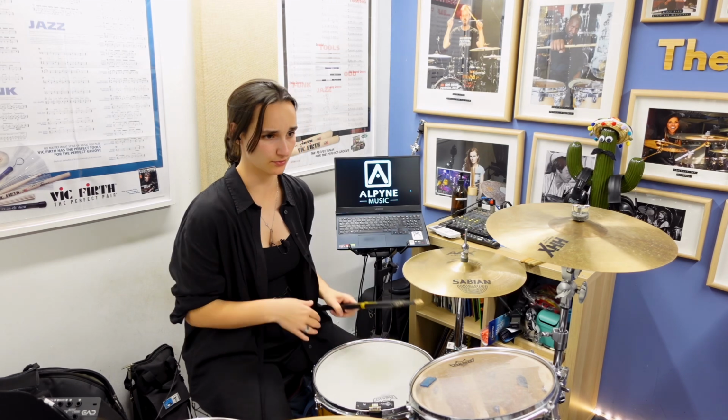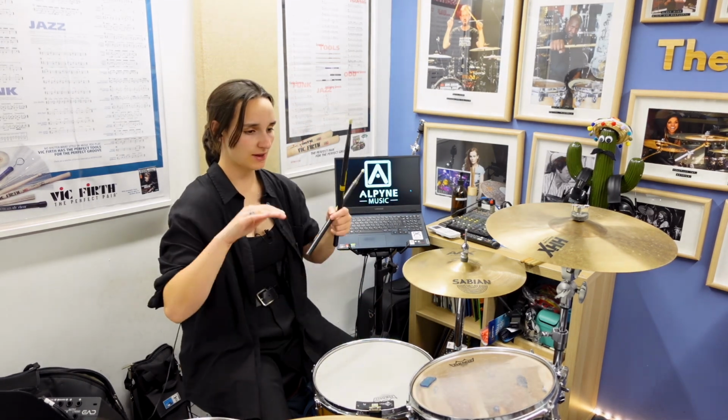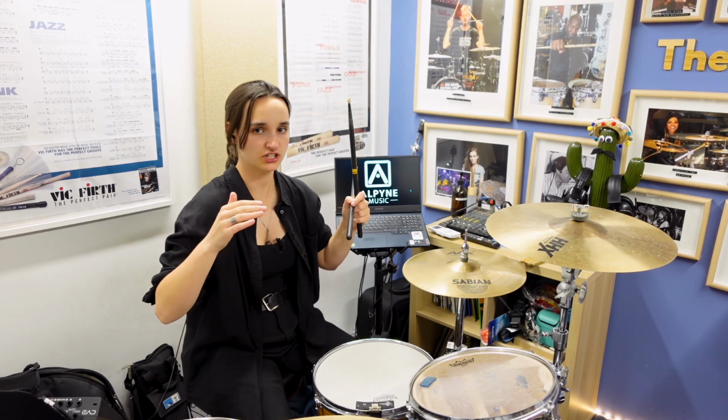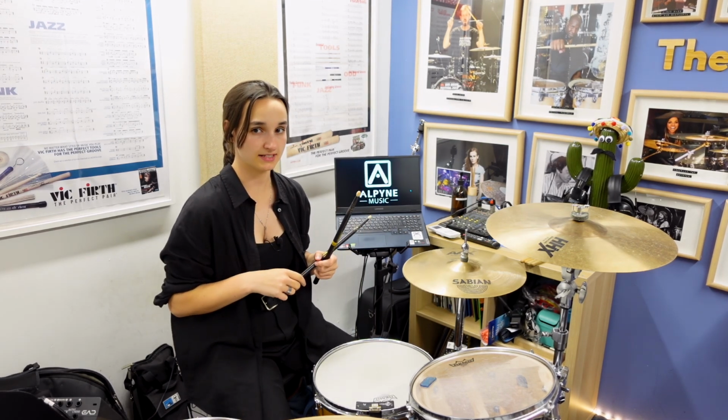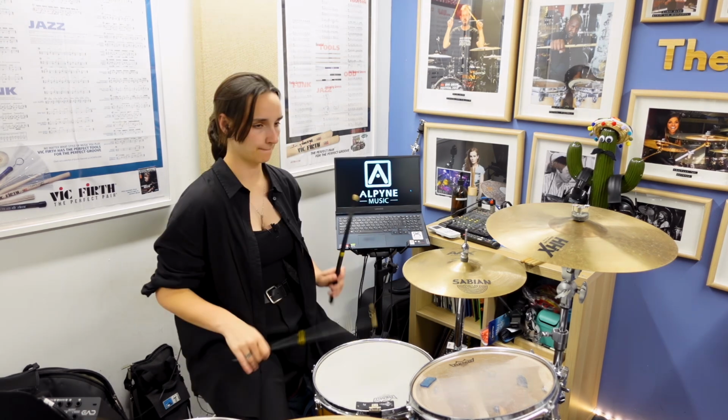Take a fill, for example, so just going around the kit single strokes. If you keep everything dynamically the same, it's going to sound a bit dead. This is why MIDI drums sound a bit off if you don't put some dynamics in them.